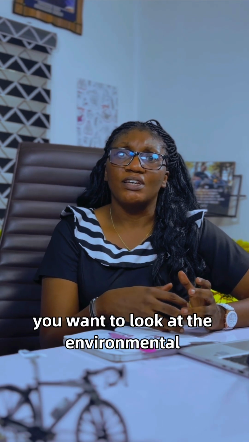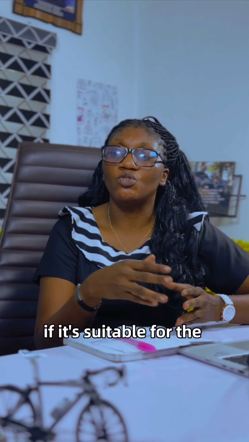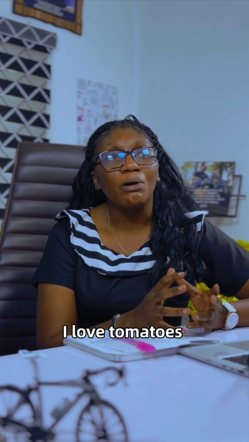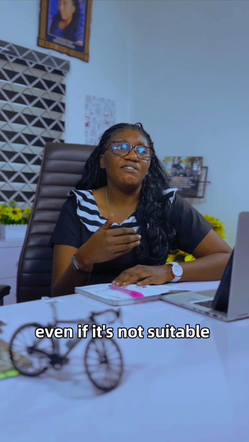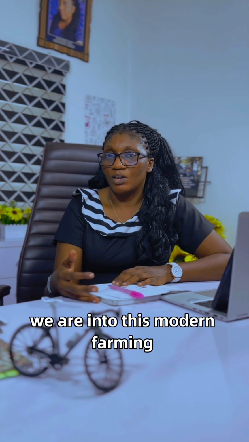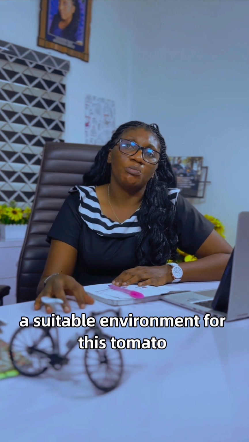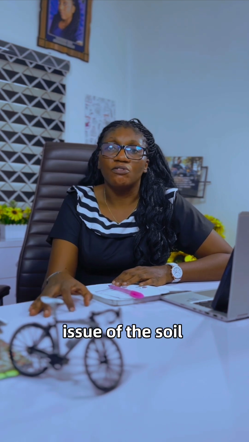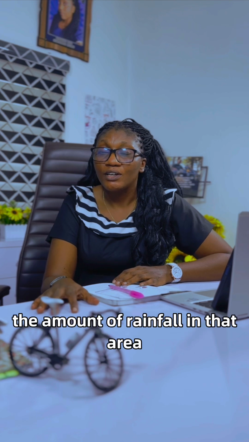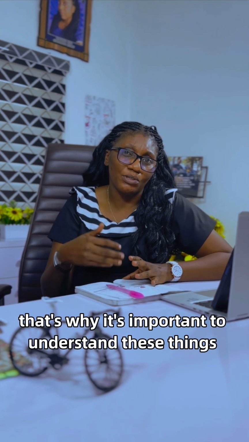Then again, you want to look at the environmental conditions of the area, right? You want to see if it's suitable for the crop. Oh, I love tomatoes, but then you want to know, is this place suitable for tomatoes? You want to ask around, right? And even if it's not suitable, that's why we are into this modern farming now. You want to know, okay, how can I create a suitable environment for this tomato? I want to grow tomatoes here, and maybe we have an issue with the soil, we have an issue with the rainfall, the amount of rainfall in that area. What do I do? That's why it's important to understand these things.